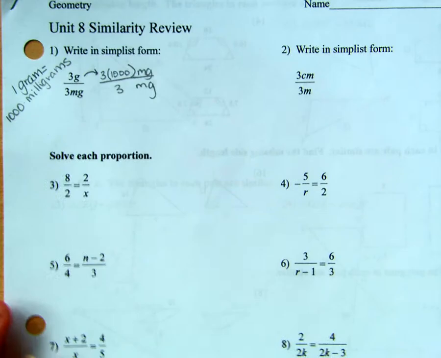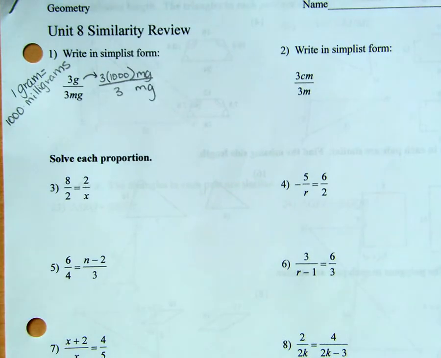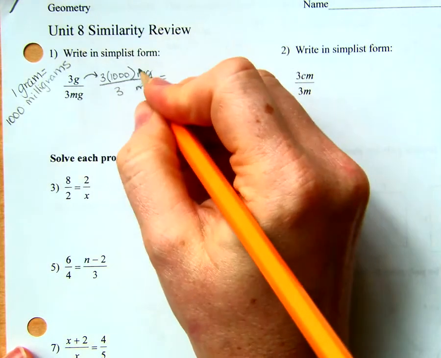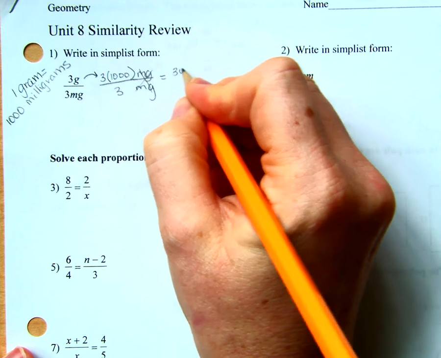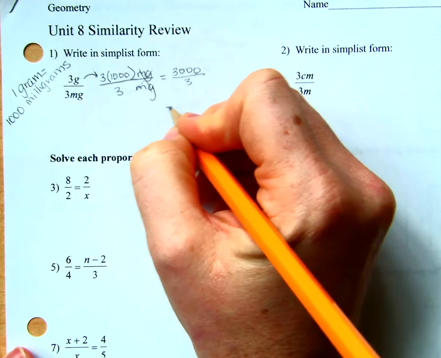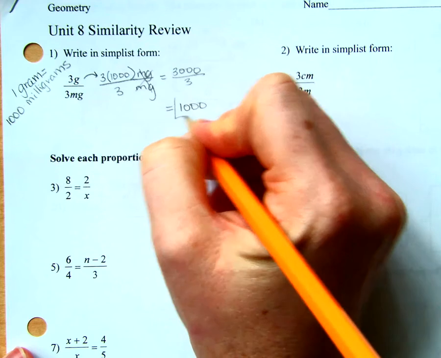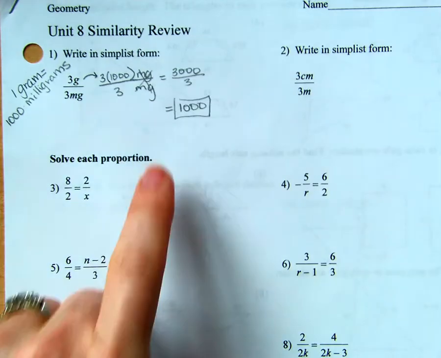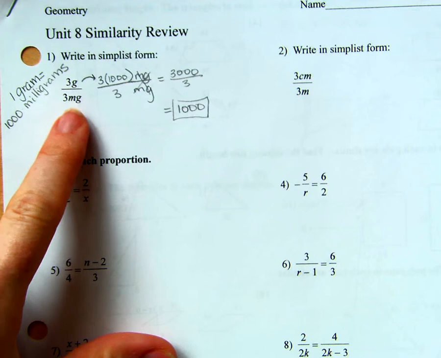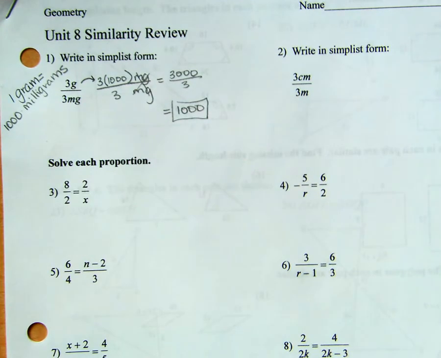So remember, you're always converting the bigger one into a whole bunch of small units. And that's going to give me 3,000 divided by 3, which is 1,000. And what this 1,000 tells me is that 3 grams is 1,000 times larger than 3 milligrams. Okay?